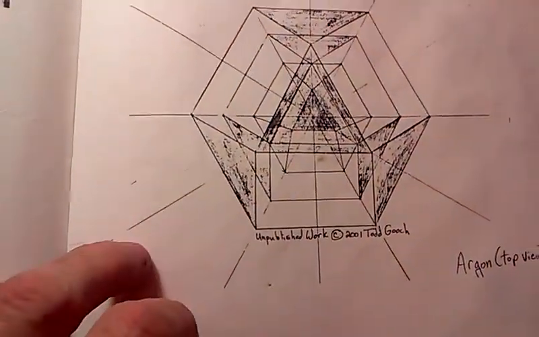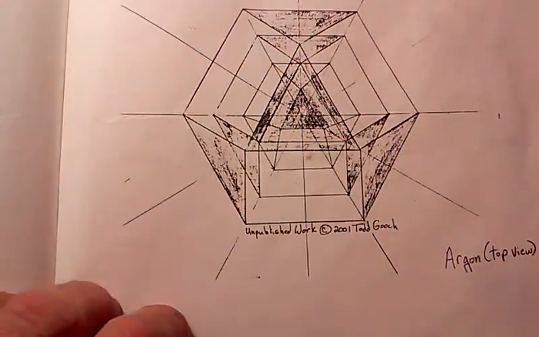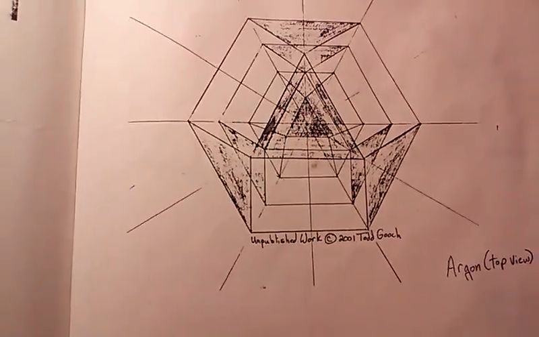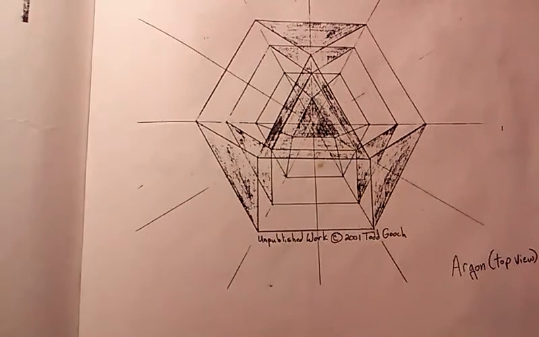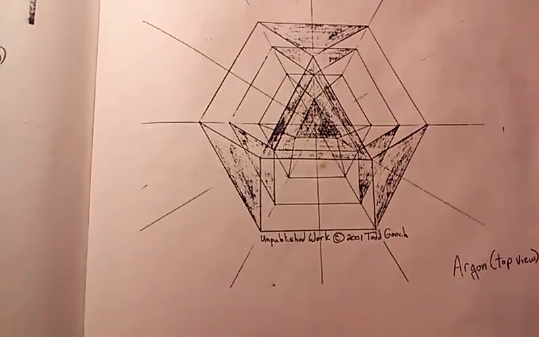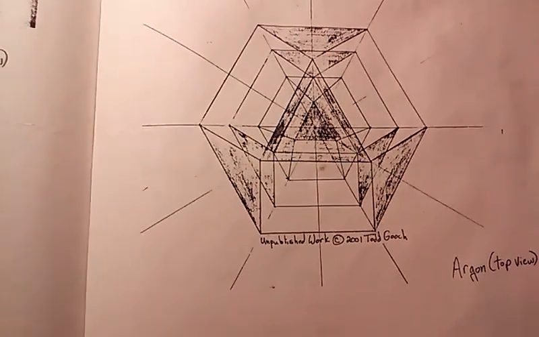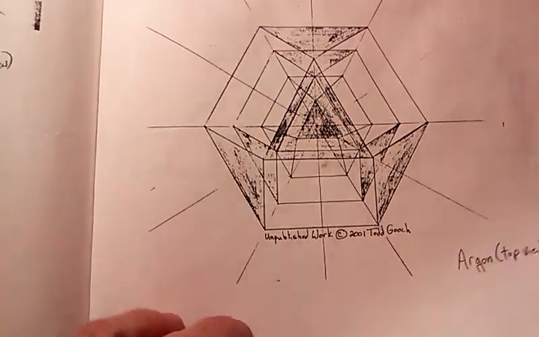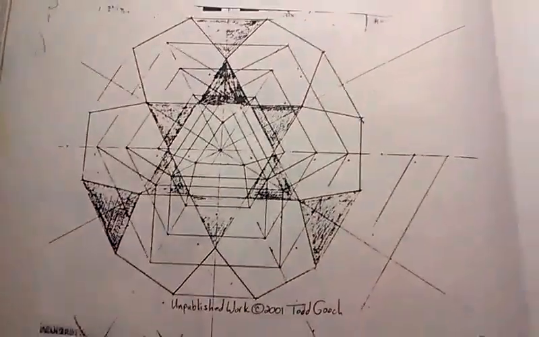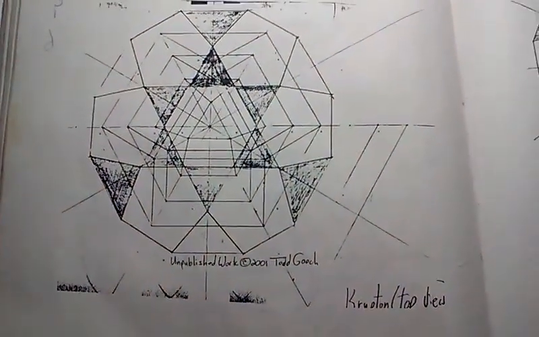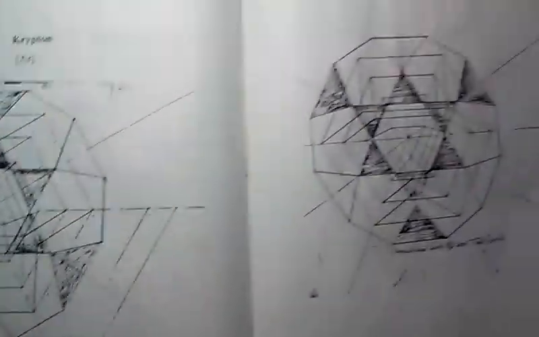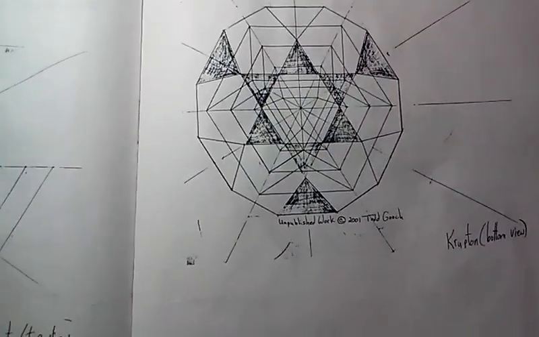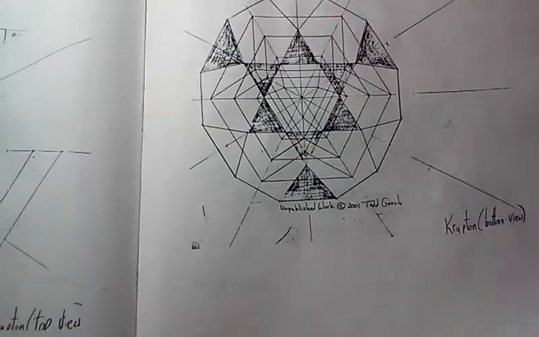Again, argon. I started to skip, I was able to, because it gets very complex and it's not that easy and it's very time consuming to actually draw these. So I started to summarize the periods by doing the inert elements because they do sum up the complete geometry of the period. Here's krypton top view and krypton bottom view. Notice how the geometry changed to an 18-sided geometry.